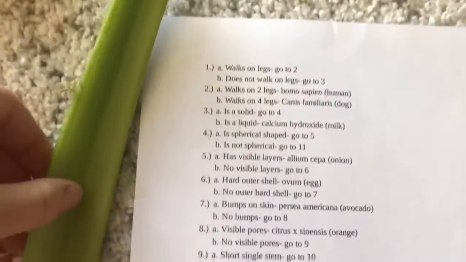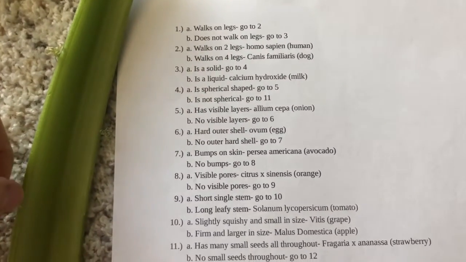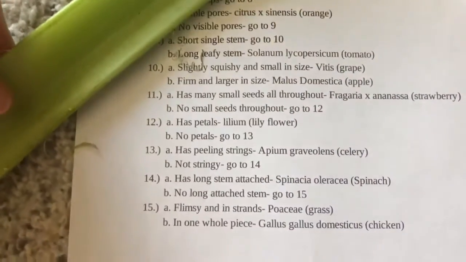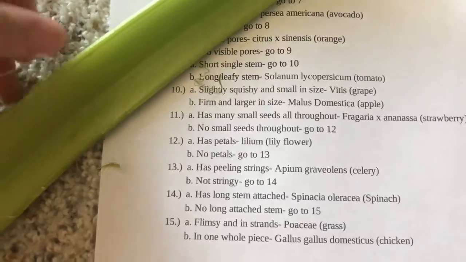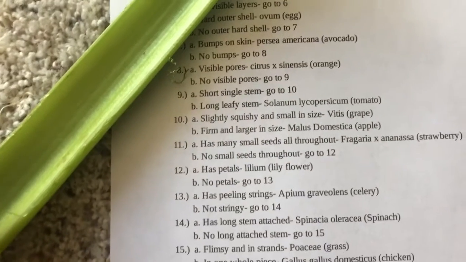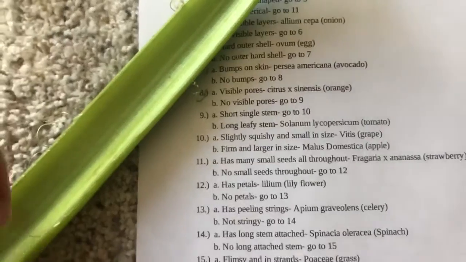Here's our next one. So it does not walk on legs, so we will go to 3. It is a solid, so we'll go to number 4. It is not spherical shaped, so we will go to number 11. Has many small seeds throughout? There's no small seeds, so we'll go to 12. Has petals? There's no petals, so we'll go to 13. Has peeling strings. We can see that there's these stringy pieces all peeling back throughout it, which means it is the Apium graveolens, so it's celery.